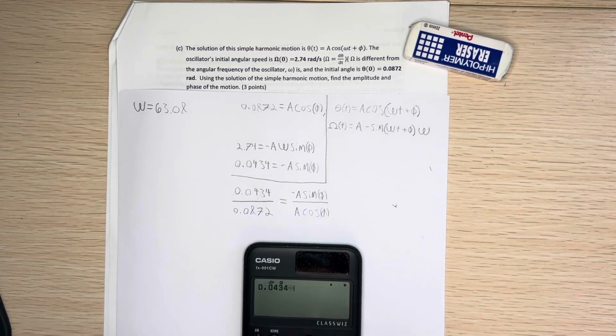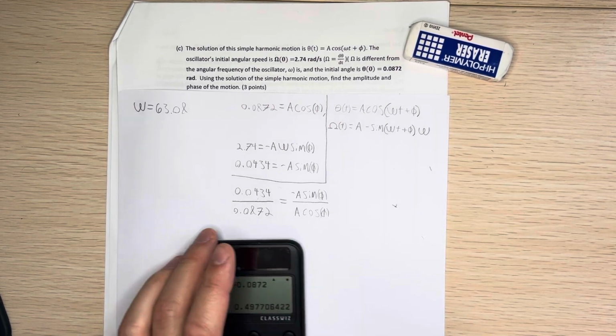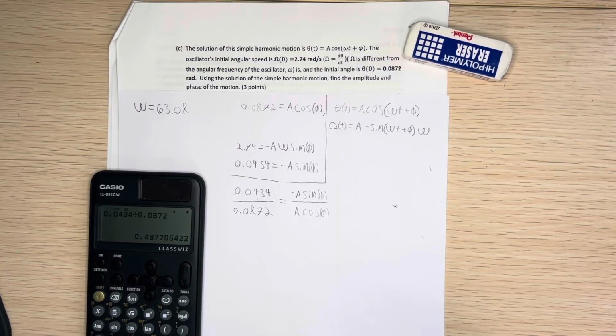0.0434 divided by 0.0872. Okay, that's going to give us that value right there.